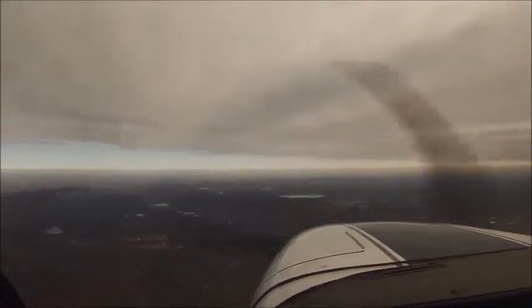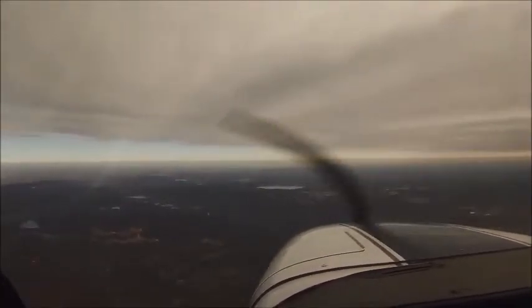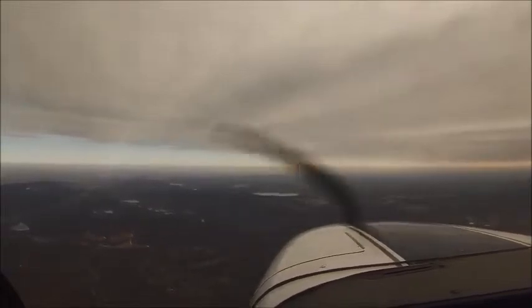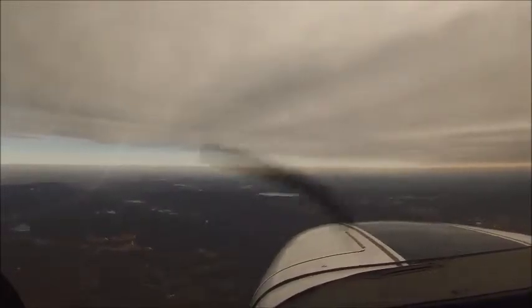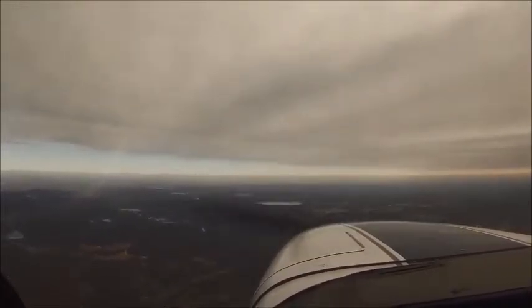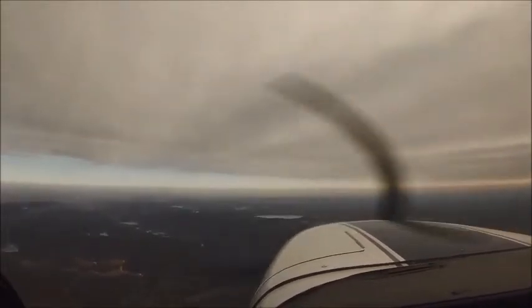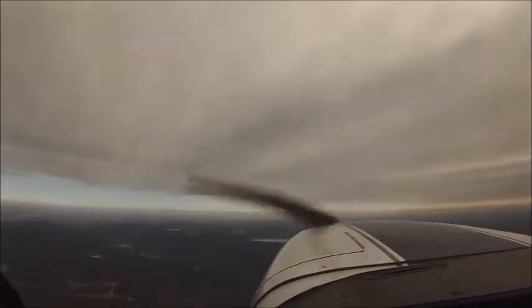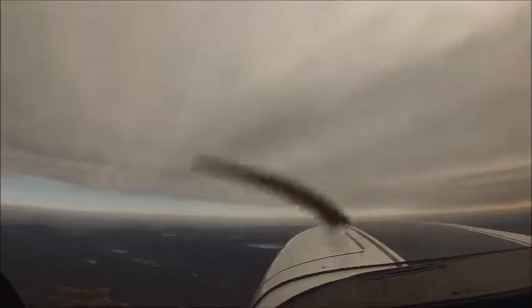Just hold the nose up enough to not lose altitude. Keep holding it. You're trying to stretch a glide. That's a cardinal sin. You can't stretch a glide. Keep bringing it. You want to stall. Keep bringing it all the way. Keep the ball centered. Keep bringing it.